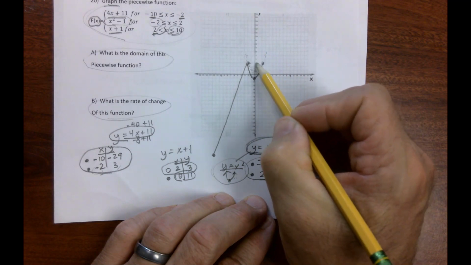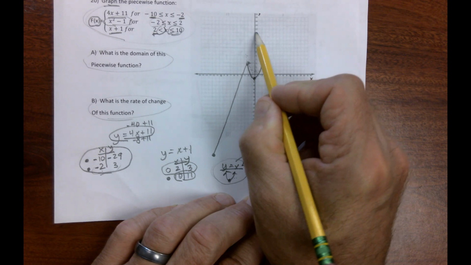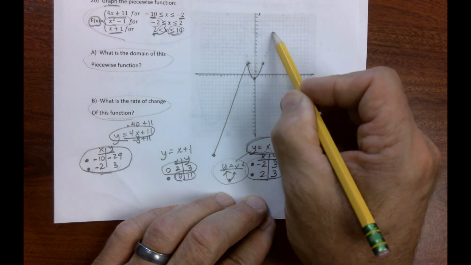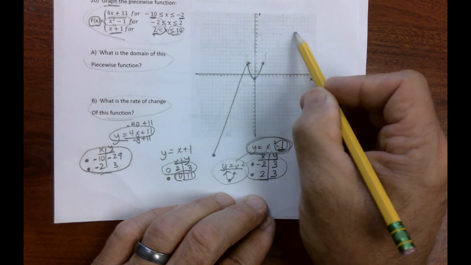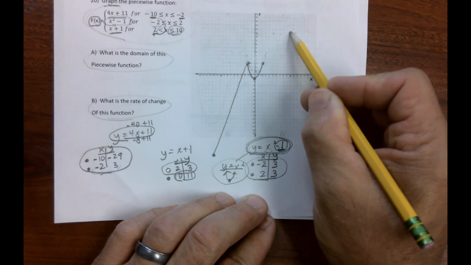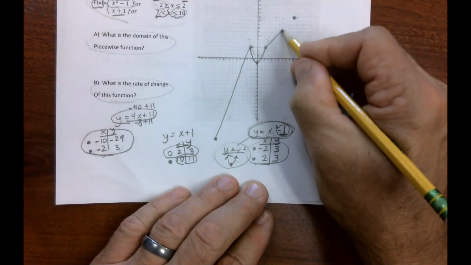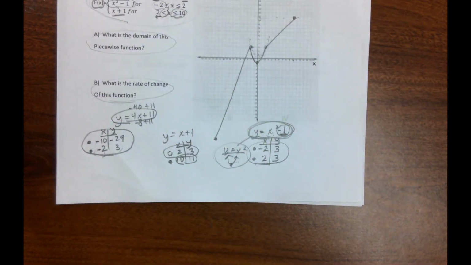1, 2, 3, 4, 5, 6, 7, 8, 9, 10, that's an 11. Sorry about that, you guys. So 10 would be right here, I think. And that's closed in because of that little dot. And then I connect the dots, and there's your piecewise function.